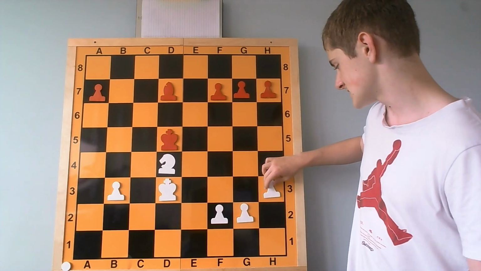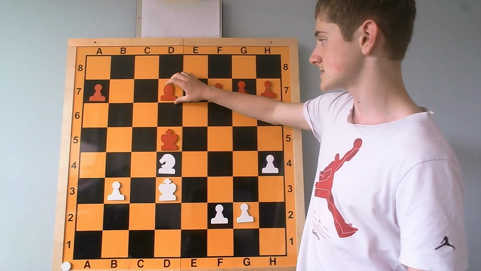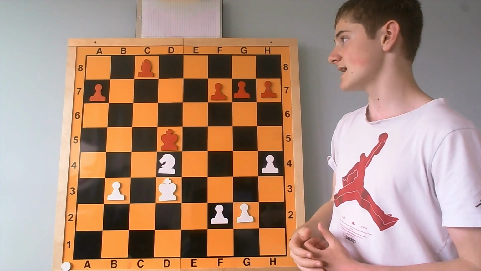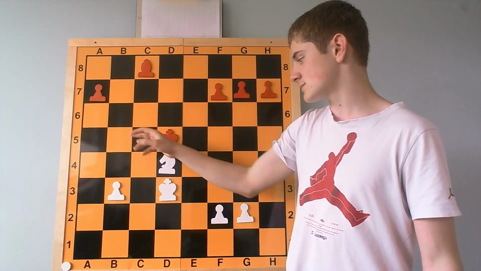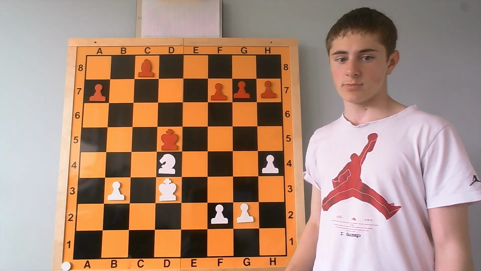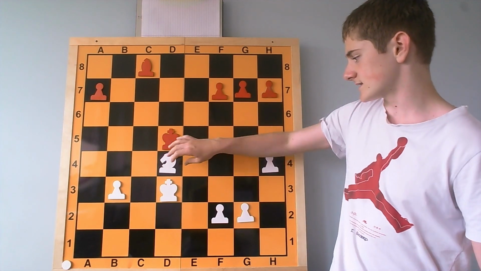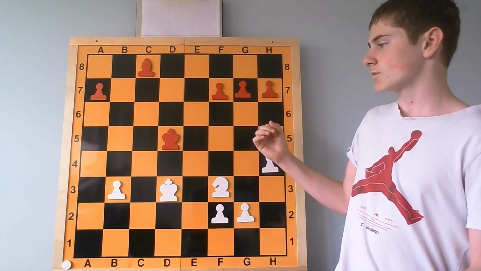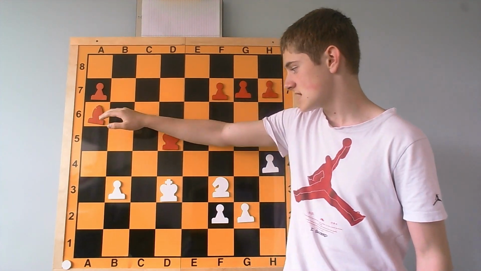Therefore, white plays in this position pawn to h4, to which black answers with a very strong move, bishop to c8. Here we can now in the next move go to a6 with check, winning or threatening to win white's g2 pawn. For example, if in this position white moves the knight now to f3, we play the already announced move bishop to a6 with check.